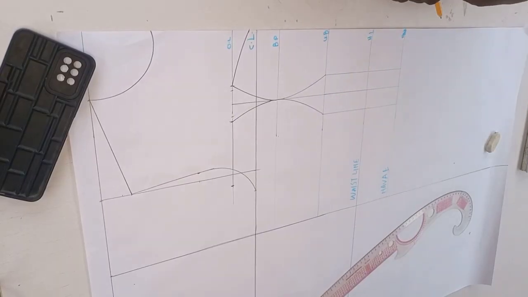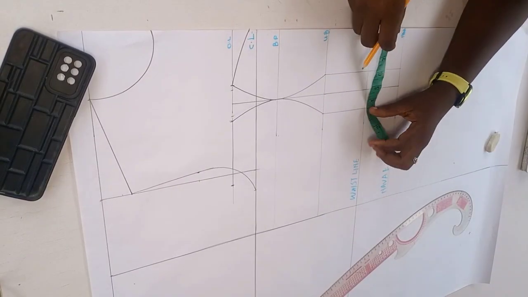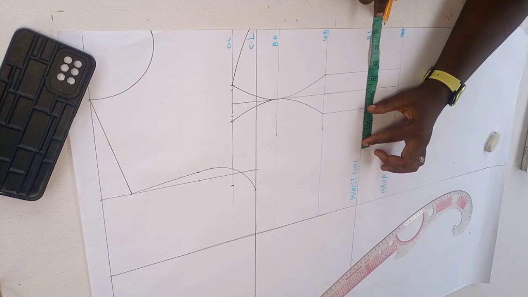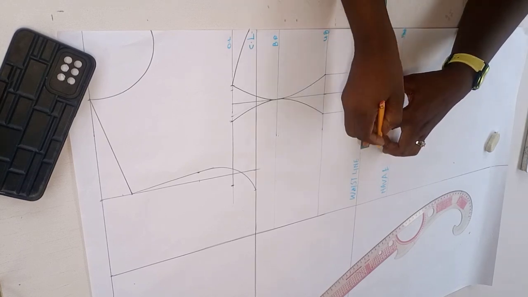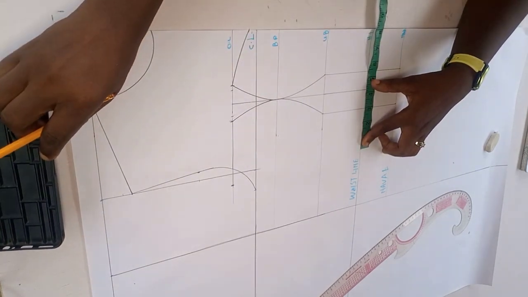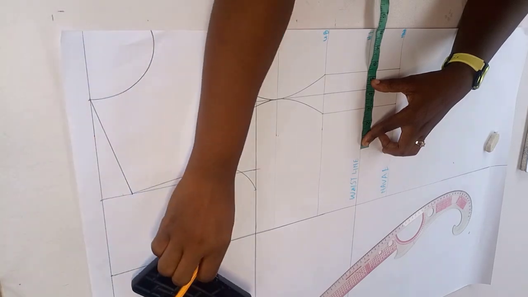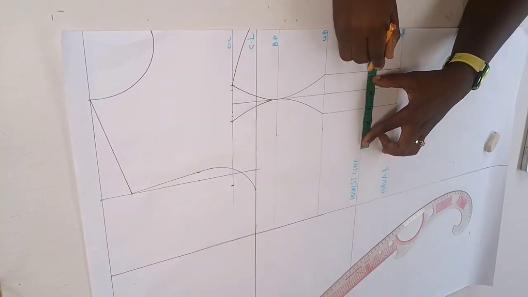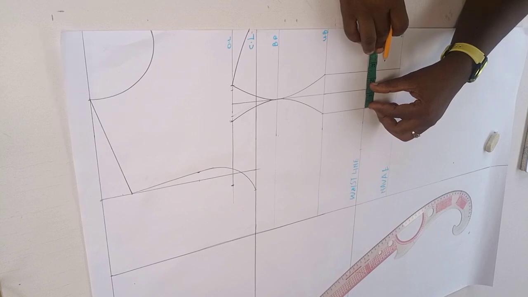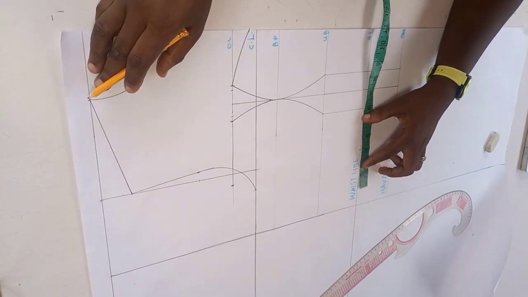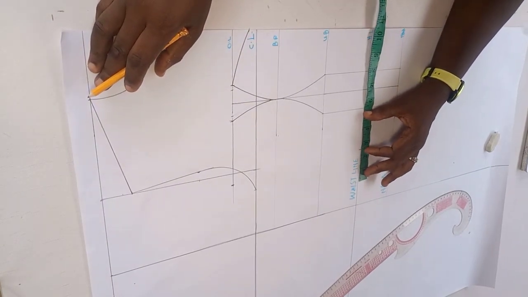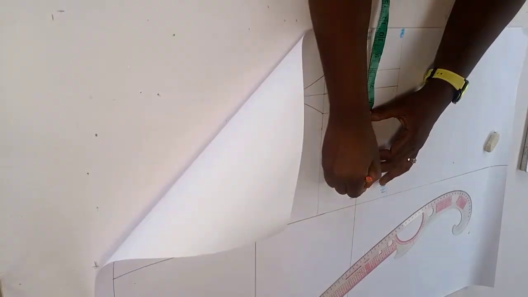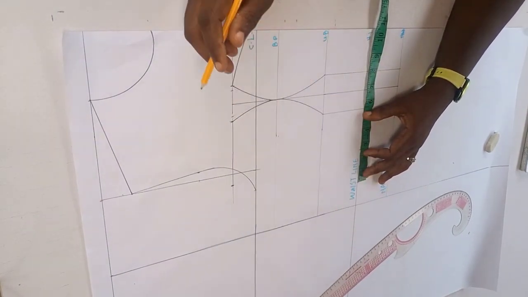Now on the half length, which is also the waistline, I'll take the waist measurement divided by 4 plus our dart allowance. That is 2.5 inches. That's the dart that we took when doing our underbust tightening. I'll add up that 2.5 inches to whatever the waist measurement is, and then I'll mark it on the waistline.